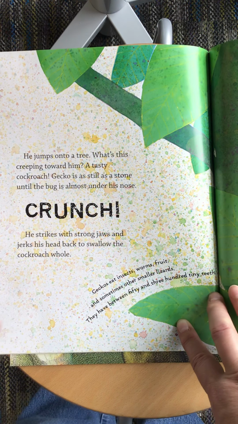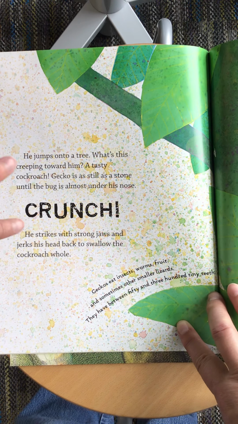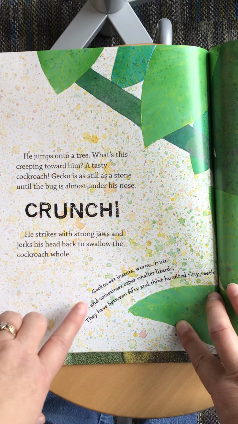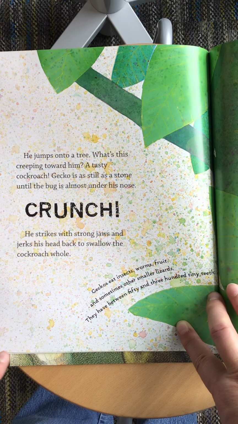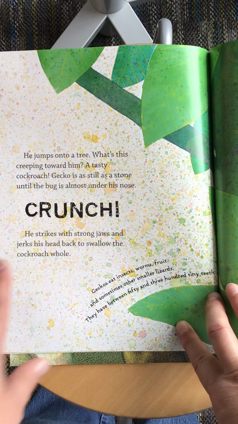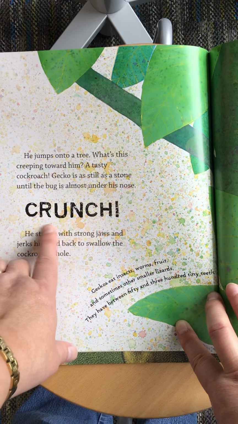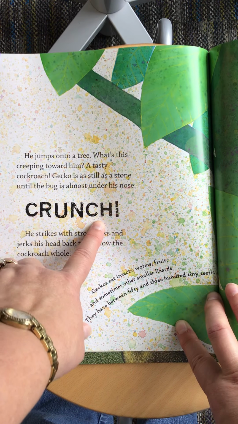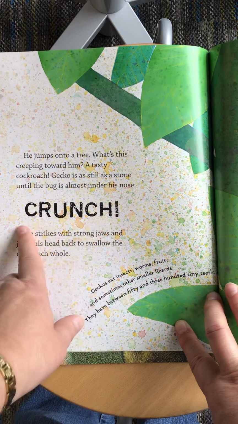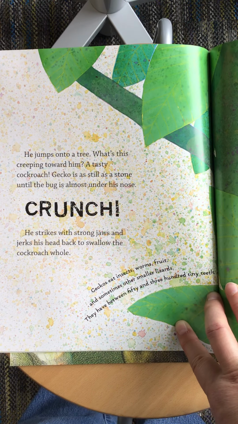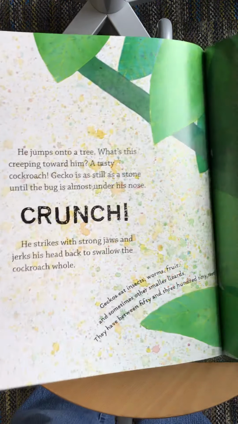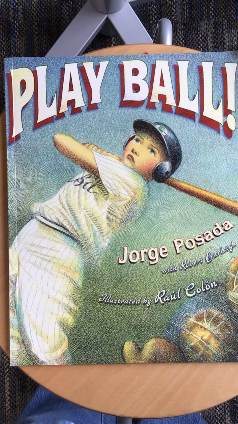Did you notice a little bit of a difference in the way I read the fiction part of the story from the nonfiction? Not a lot, but just a little bit. This, remember, was one of our hybrid books. You should have noticed that I emphasized the word in all caps, said it a little louder because it's in all caps. It's in big writing and it's got an exclamation mark. All right, let's take a look at another example from Play Ball.